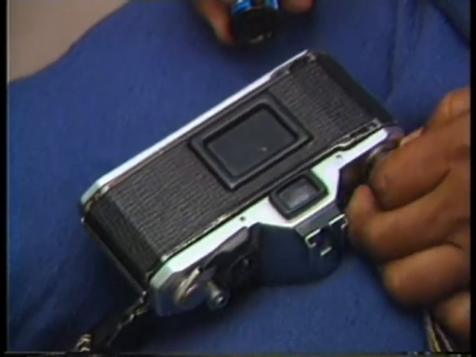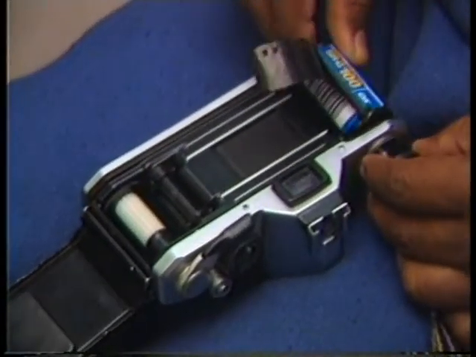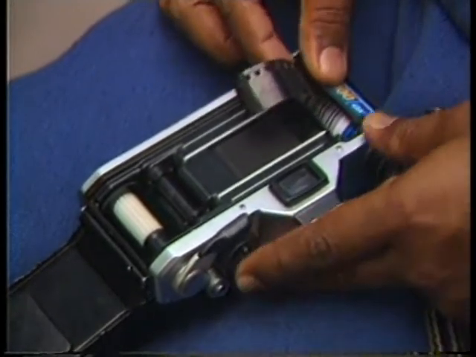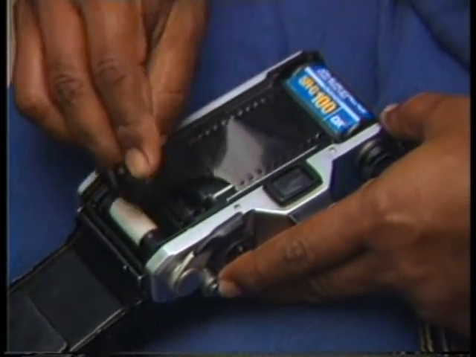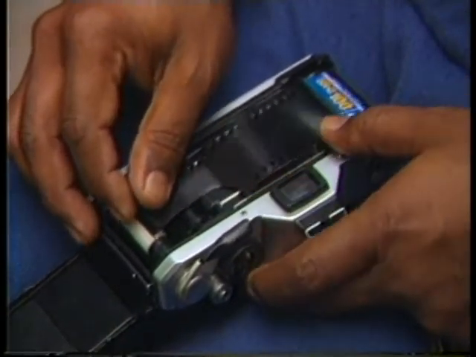The first step in making slides and film strips by photographic method is picture taking or shooting. For this, black and white or color film is loaded in the camera.